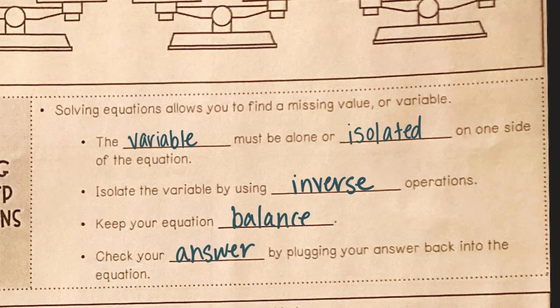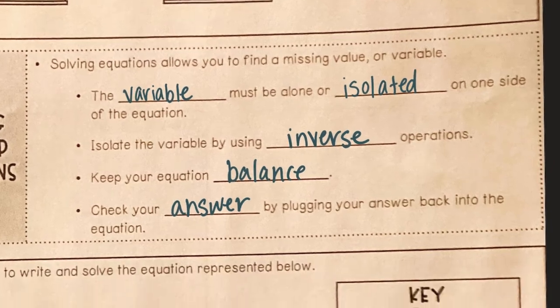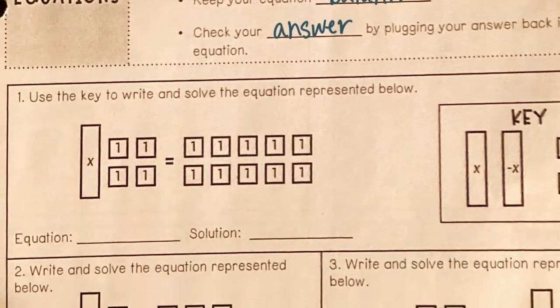So you've got to keep your equation balanced. And then you can check your answer by plugging in your solution.